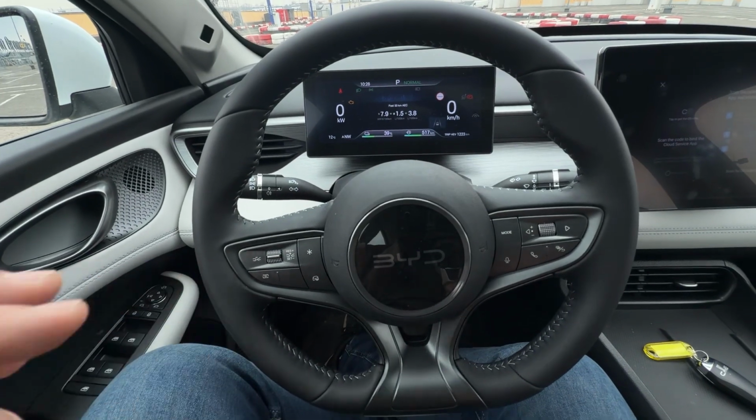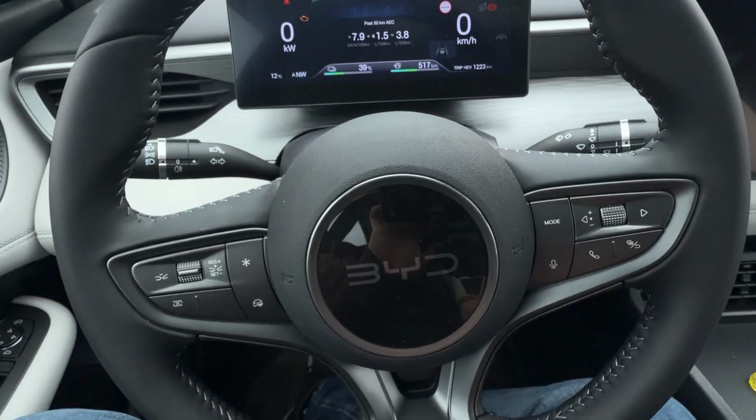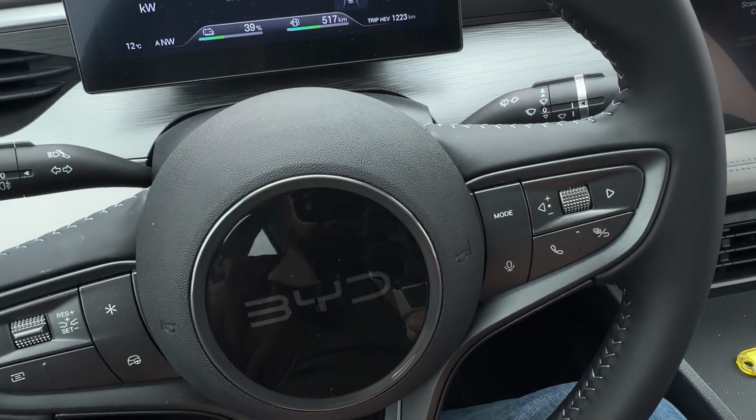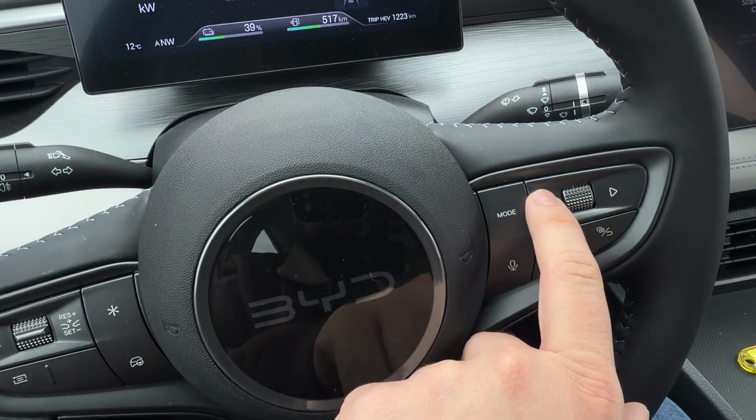In the beginning, take a look at the right side of the steering wheel. Right here we've got this panel. We are going to use it to navigate through instrument cluster.